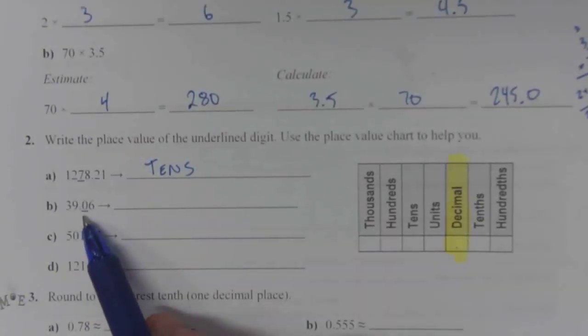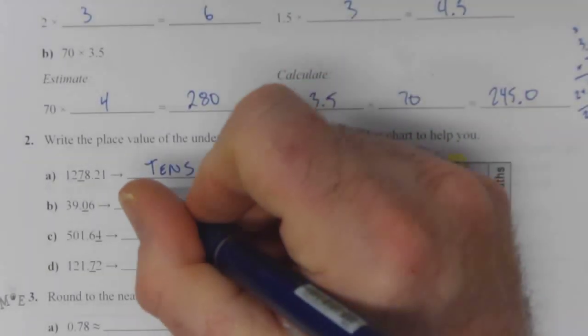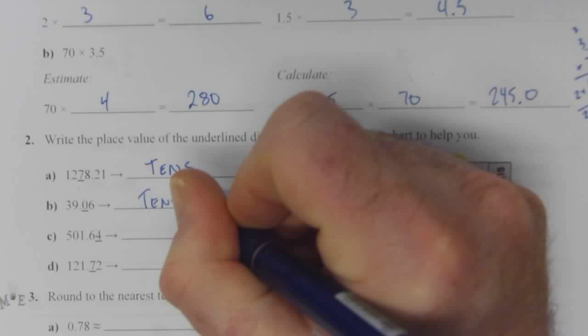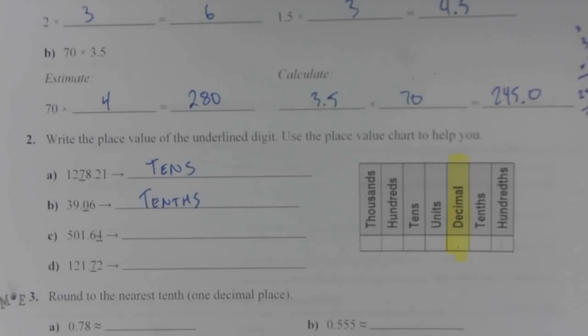39.06, it's 1 to the right of the decimal. So decimal to the right 1, that's tenths. Make sure you're paying attention to spelling because that TH makes all the difference between whether it's on the right hand side or the left hand side of that decimal.